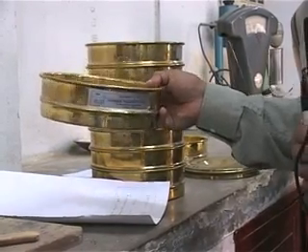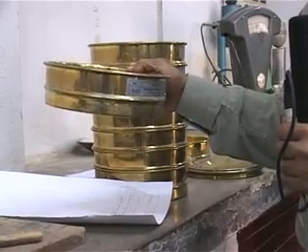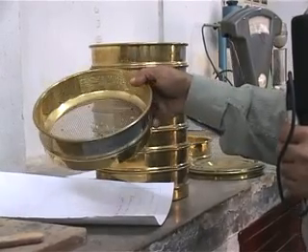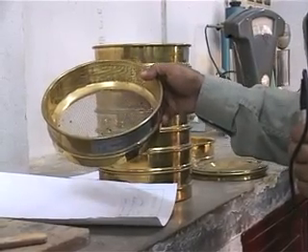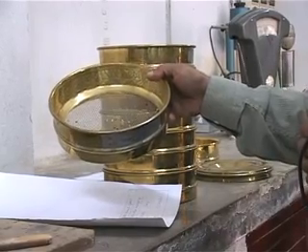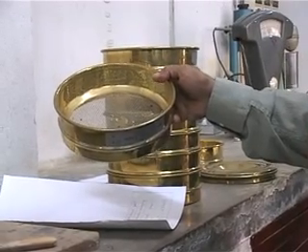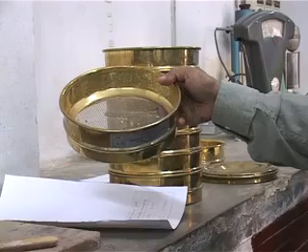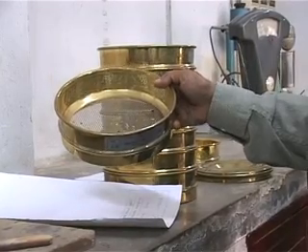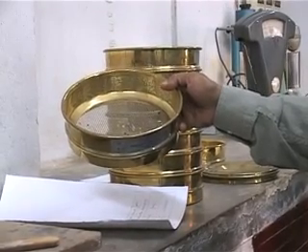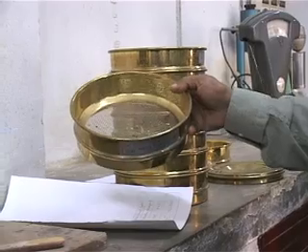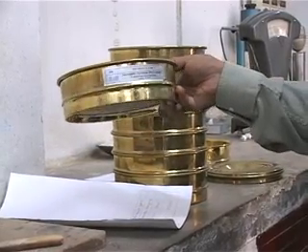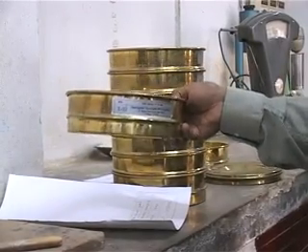We are going to take the weight of this soil, and whatever the weight is, we are going to divide it by the initial total weight of the soil taken, and from that we can find the gravimetric percent of soil retained on the 2 millimeter sieve.